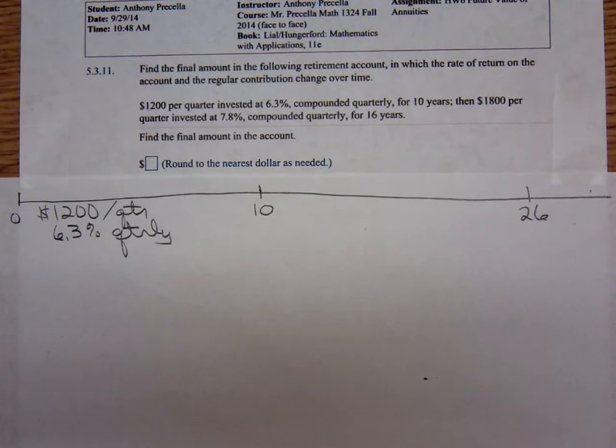Notice they don't give us any information to help us decide whether this is an ordinary annuity or an annuity due. They don't tell us the payments are made at the end of the period or at the beginning of the period. So we have to assume this is an ordinary annuity. If no information is given to you one way or another, assume ordinary annuity.